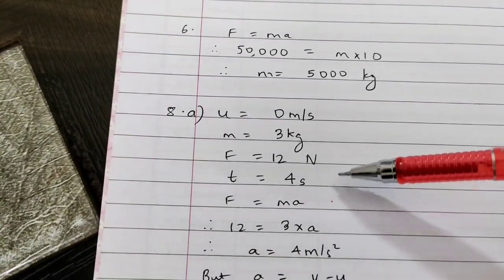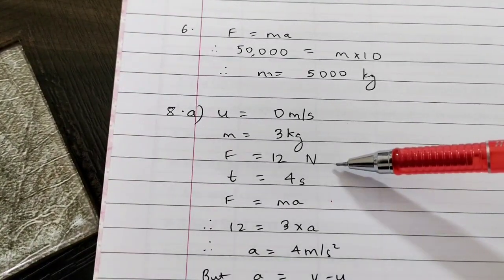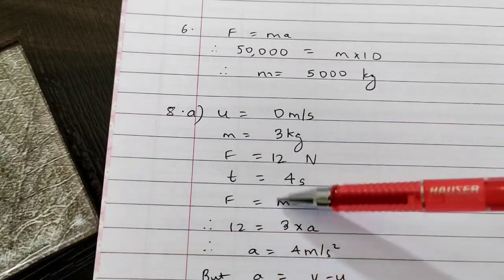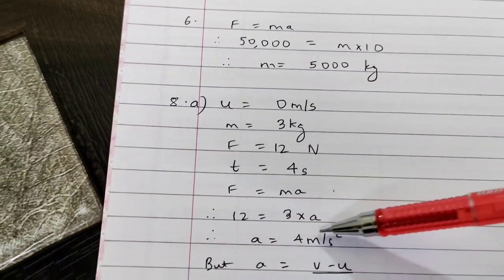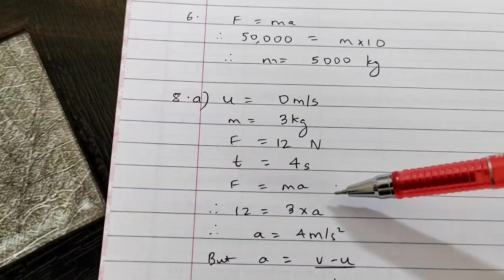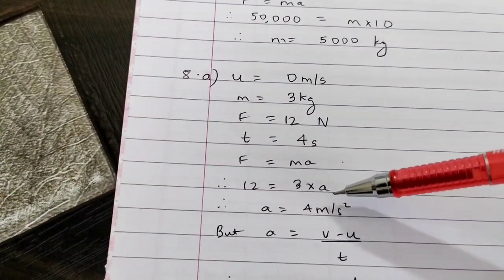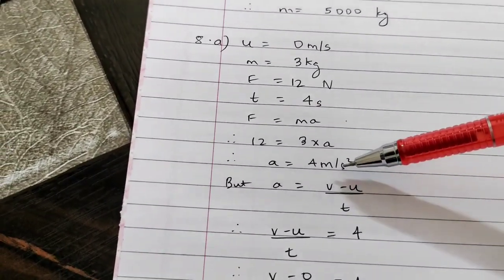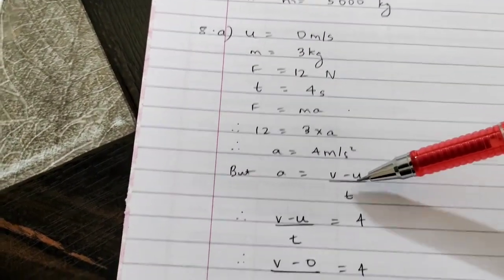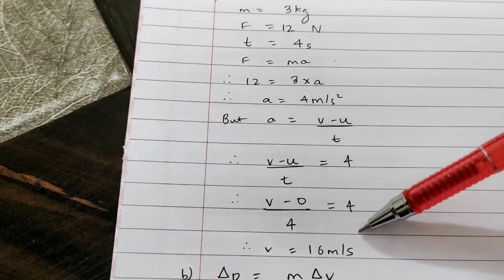V is equal to U plus AT, but A is not given. So let me find the A first using the formula F is equal to ma. So I'm getting A as 4 meters per second squared. It was not asked, but to find V, I will have to find A first. And then once I found A, I can use the formula V is equal to U plus AT, which is the derivation of this formula itself. And I get the answer of V as 16 meters per second.